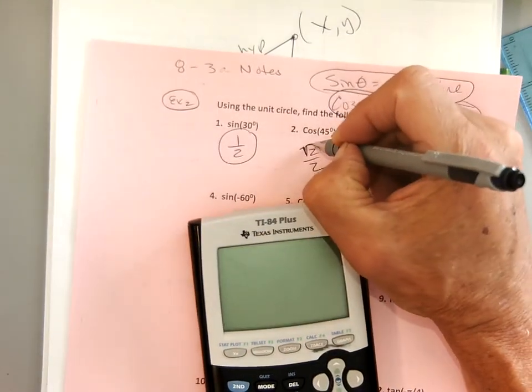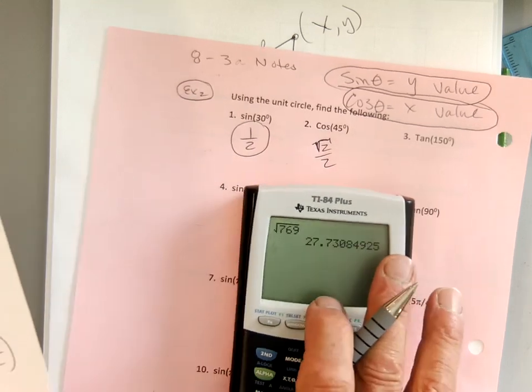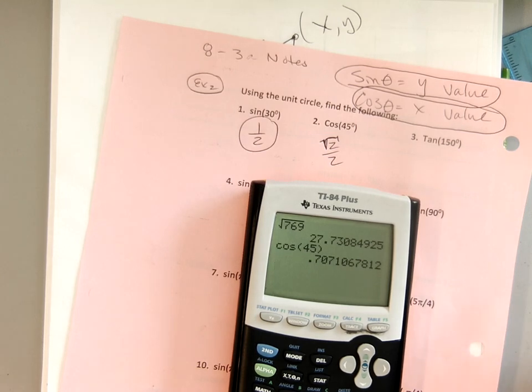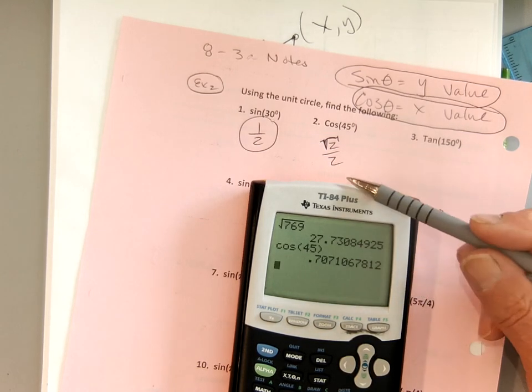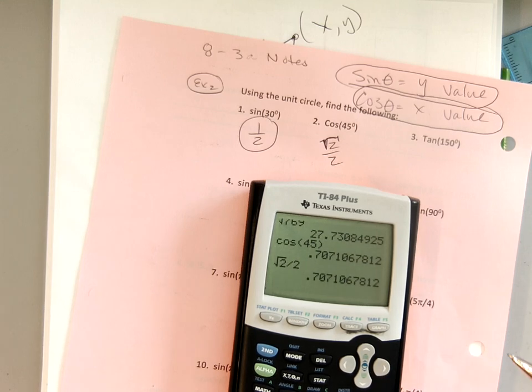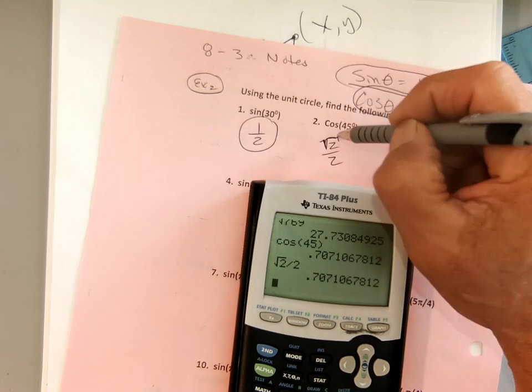There you go. On my calculator in degree mode, if I went cosine 45, I get a decimal. This decimal is the equivalent of square root of 2 divided by 2. Same answer, except square root of 2 over 2 is exact. This is the better answer because it is the exact answer, okay?